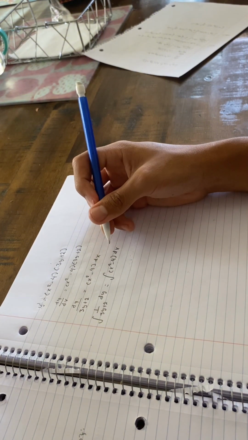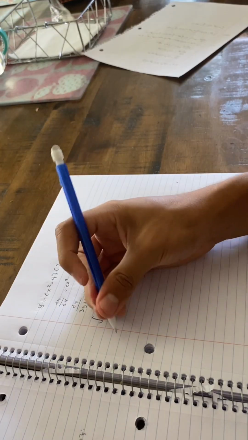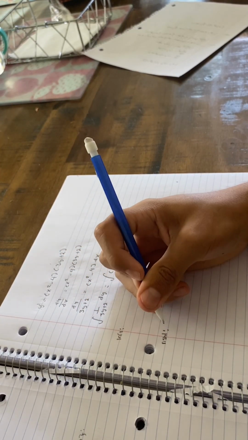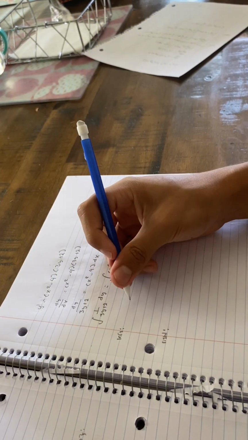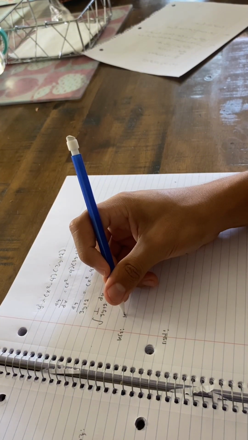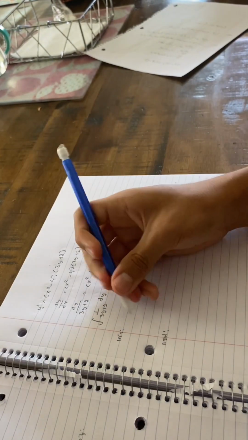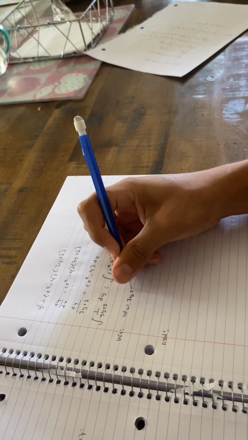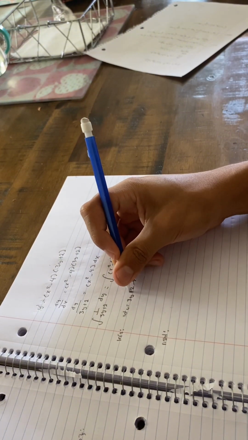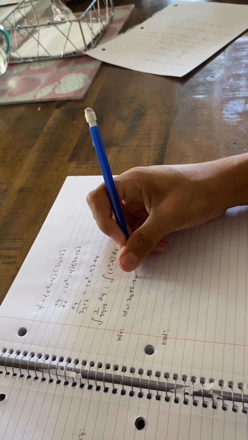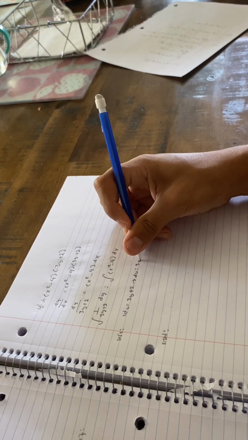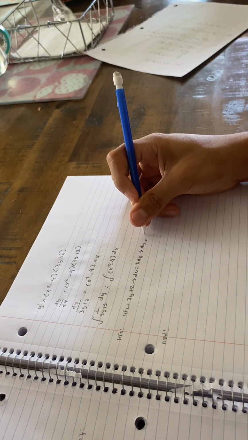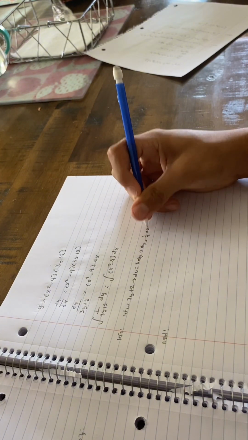Okay, perfect. Now we're going to integrate both sides, both left and right. So let's label this left, and let's label this right. Okay, so for the left side, we're going to use u substitution. So let u equal 3y plus 2. du equals 3 dy. dy equals 1 over 3 du.